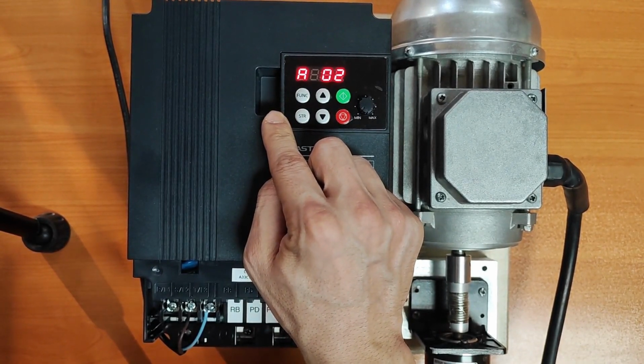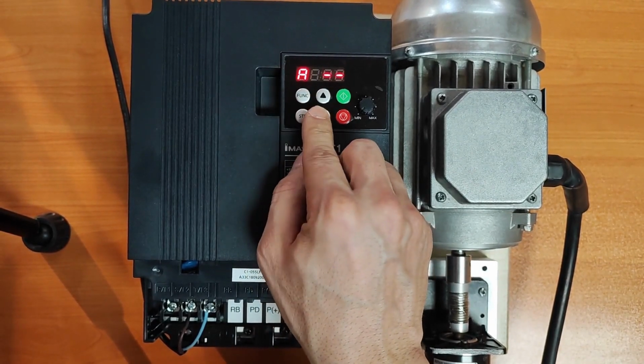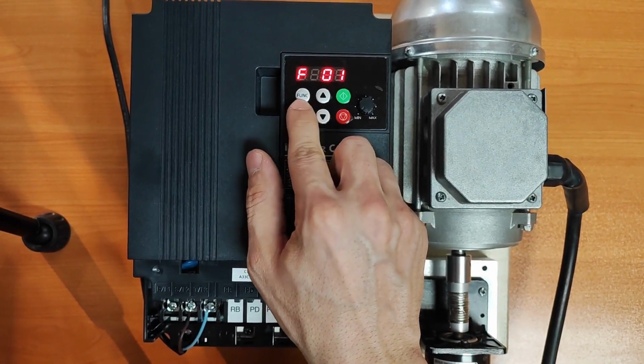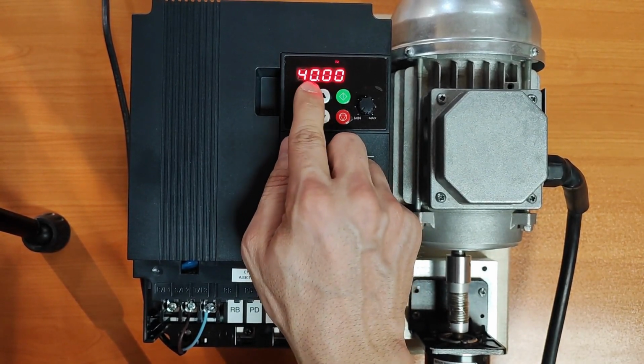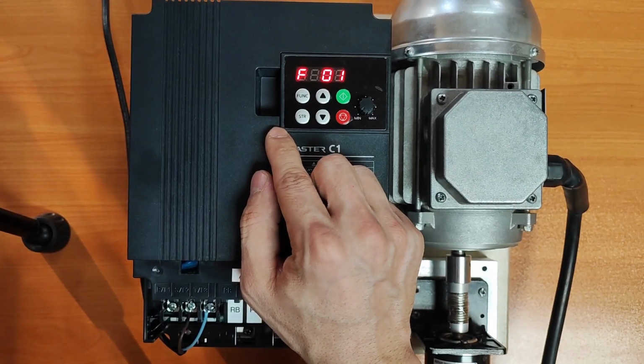Okay, now where should we enter our frequency command value? For the frequency command, we need to enter parameter group A. We enter parameter number 1, and we give it the frequency command value. Now I'll set it to 40, for example. I press STR, and it's saved.